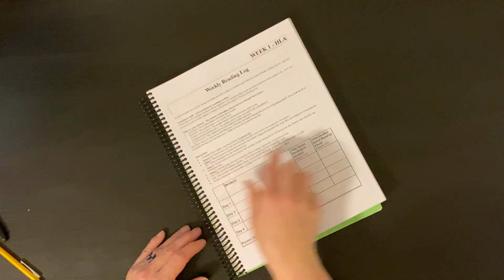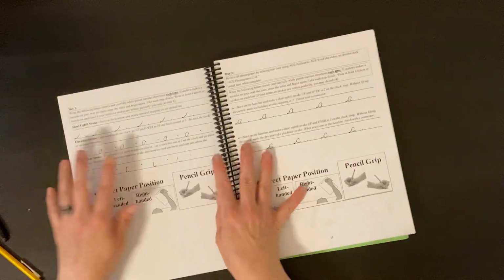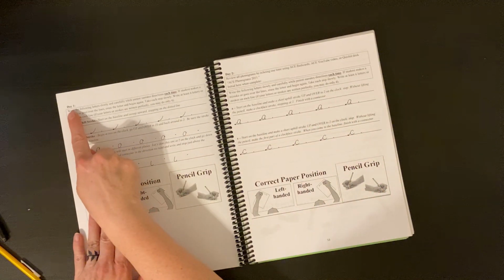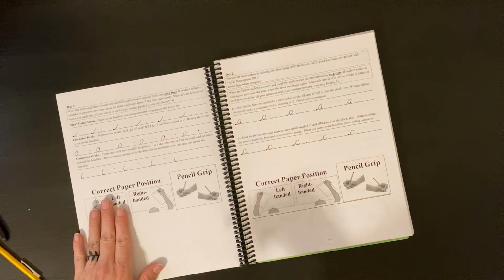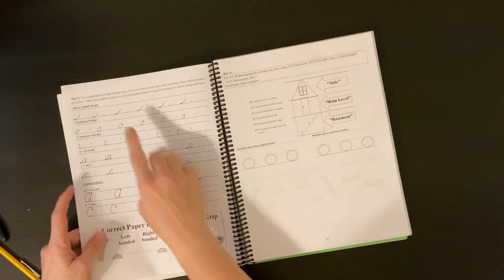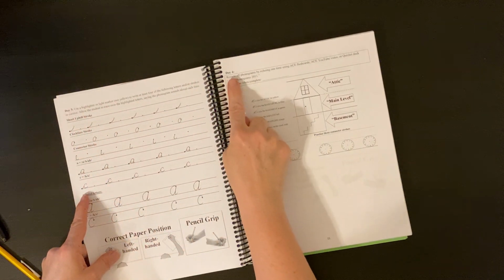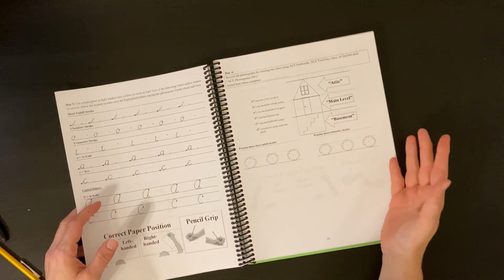Okay. This I'm going to ignore. That is not for today. Now, these pages say day 1, day 2, day 3, and day 4. And that's going to be a theme throughout the whole year.